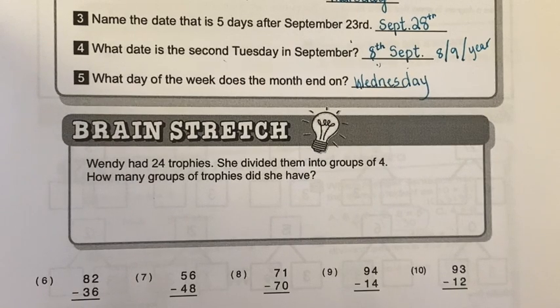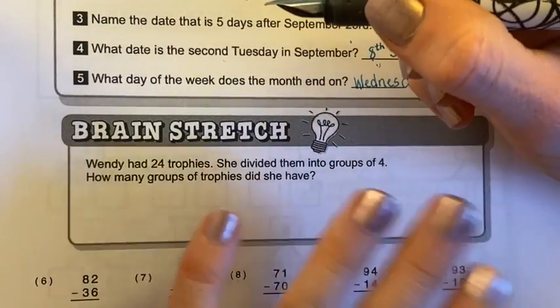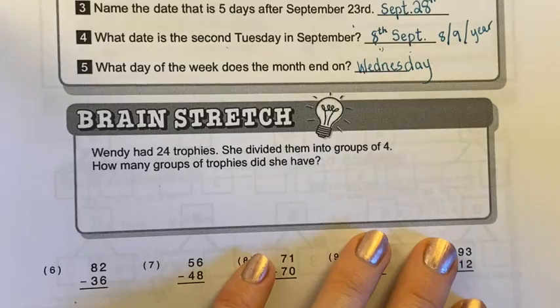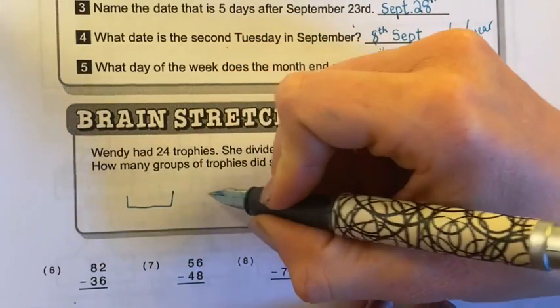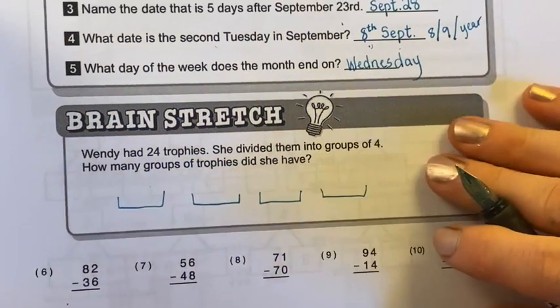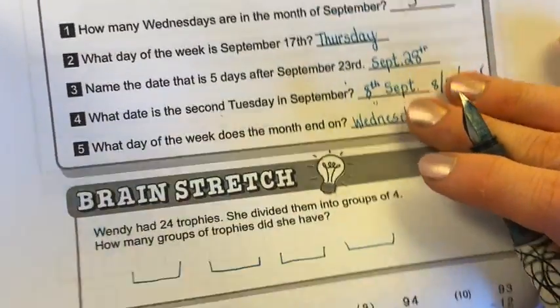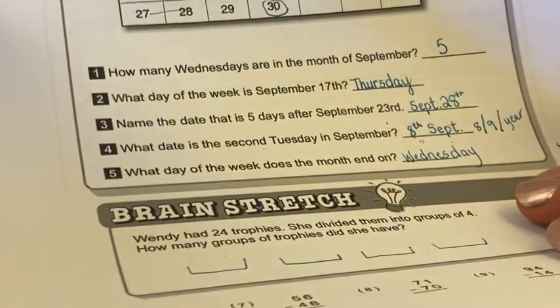Okay, now Wendy had 24 trophies. She divided them into groups of 4. How many groups of trophies did she have? So I'm going to show you a way to do this using a picture, which is a good strategy. She has 24 trophies. She's going to divide them into groups of 4. So I'm going to make 4 groups. 1, 2, 3, 4. Now I could think, what times 4 is 24? And if you remember from Wednesday's math, give your 4 times tables here.